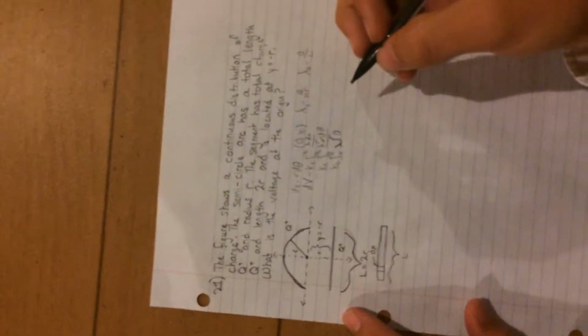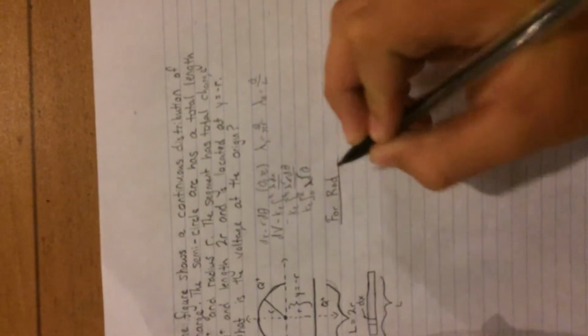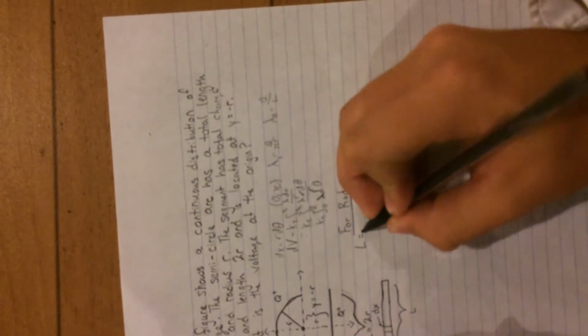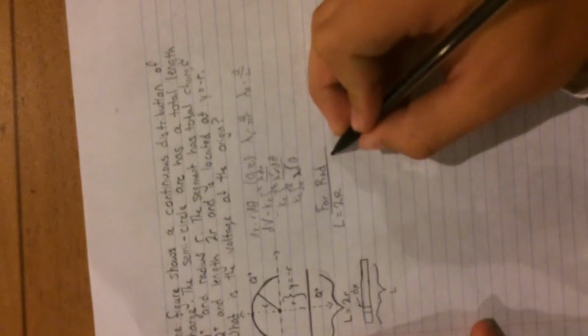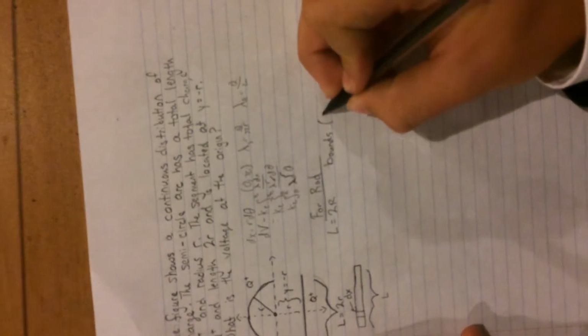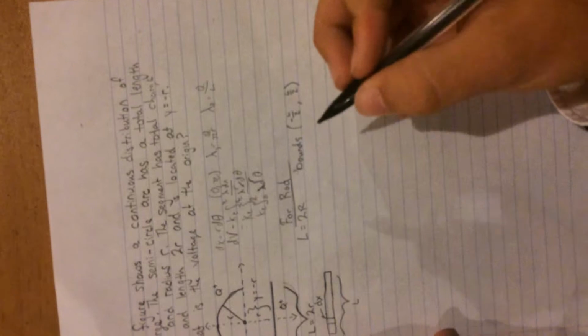Hi, my name is Jake Blatz, and I'll be telling you how to solve for the rod. So first, in the given equation, we have the length of the rod is equal to 2r, and so we can simplify that as our bounds. Dividing it by 2, we have negative L over 2 to L over 2.